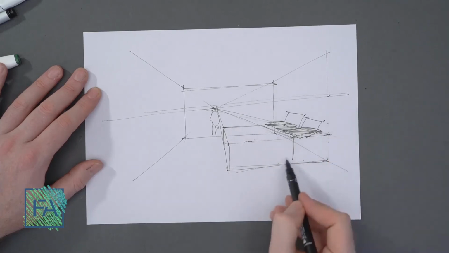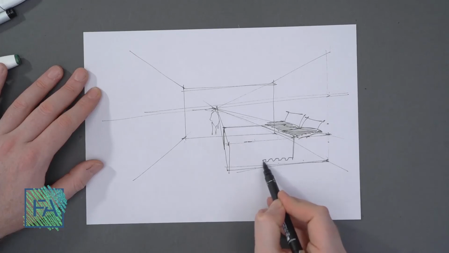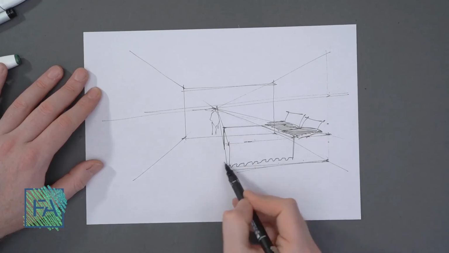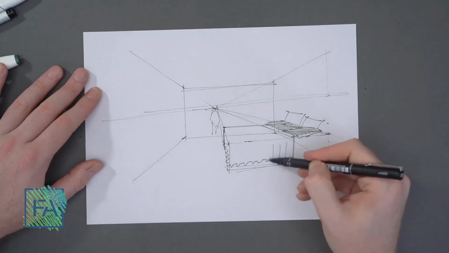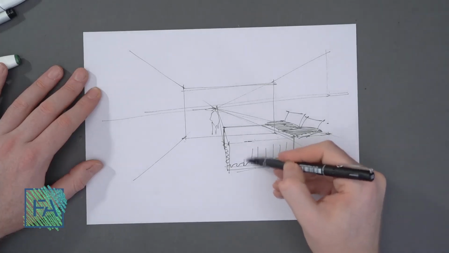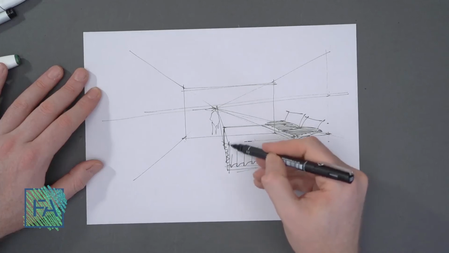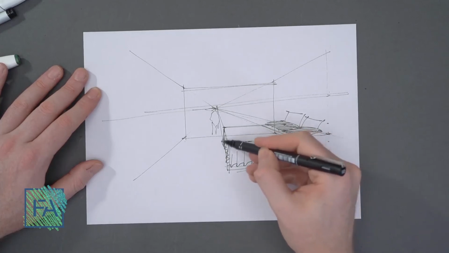We can have 2 pillows here. As you can see, it's so easy to measure the size of it.